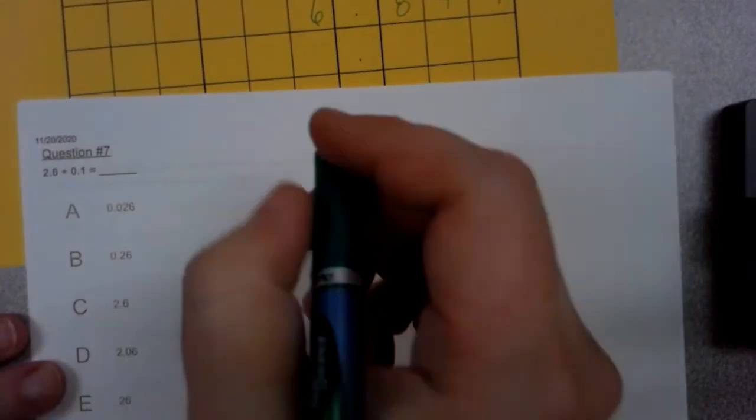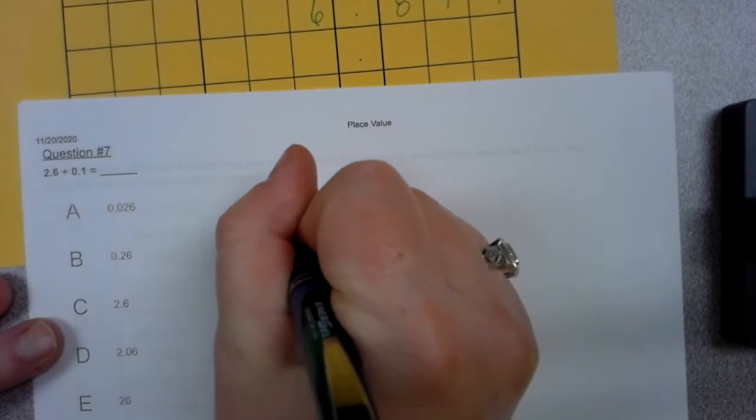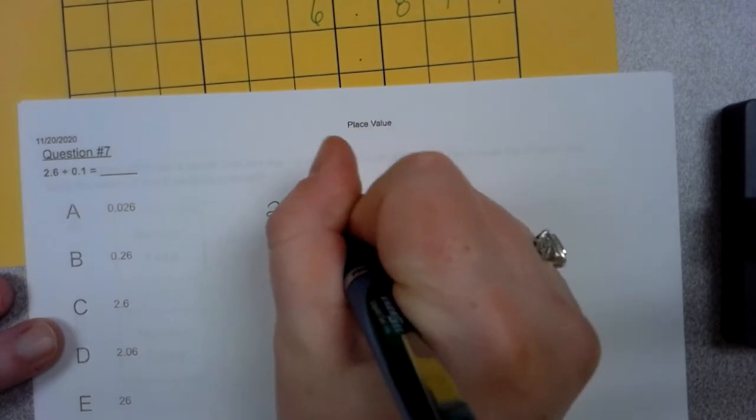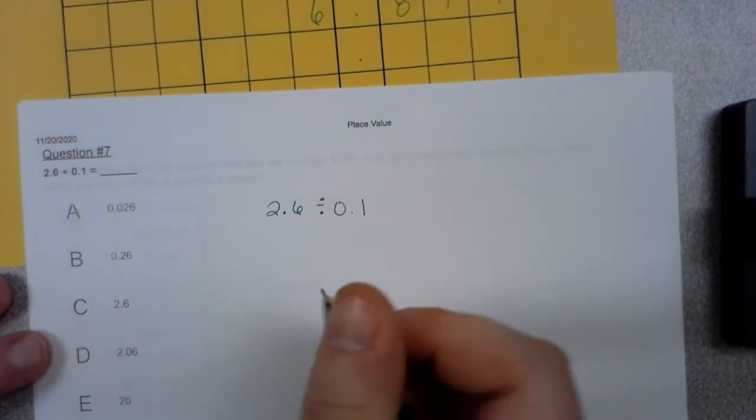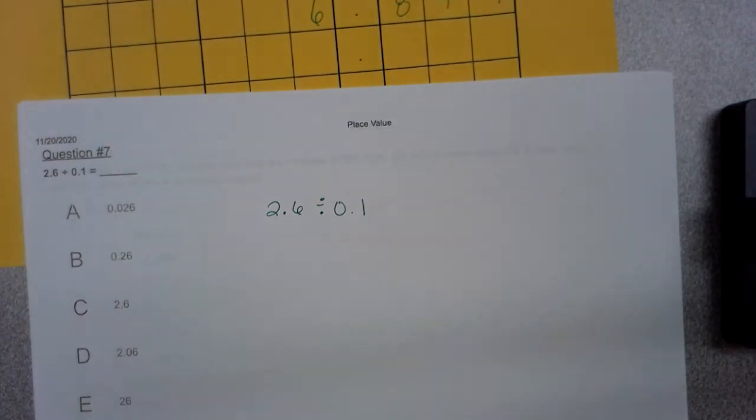Okay, this was part of your homework yesterday. And when we are dividing a decimal like that, you're actually moving the decimal over. This was part of your homework last night.